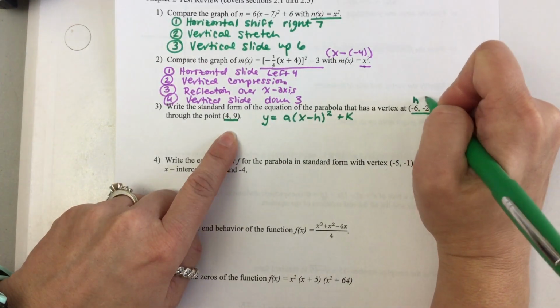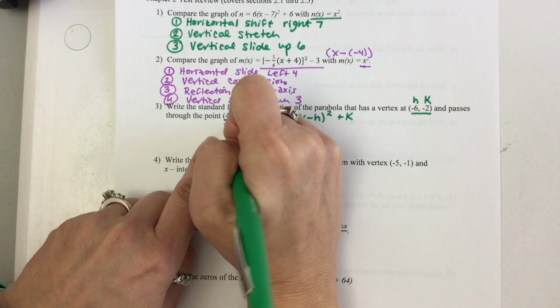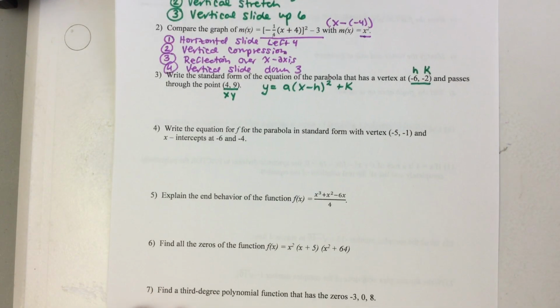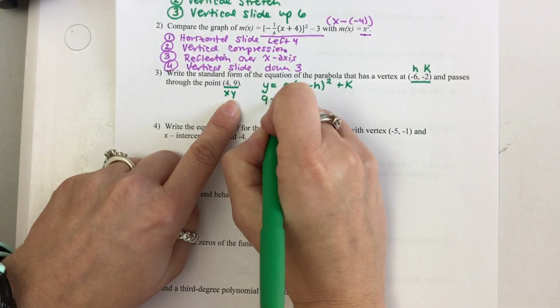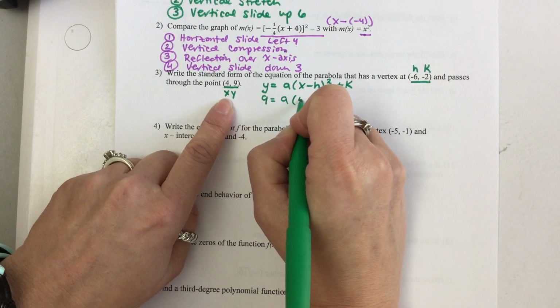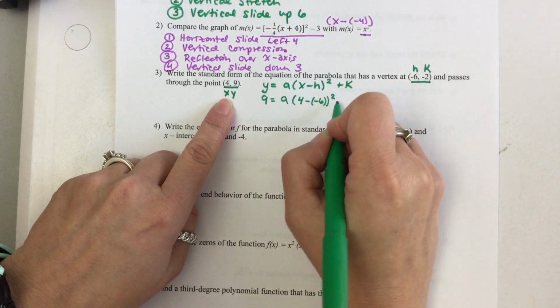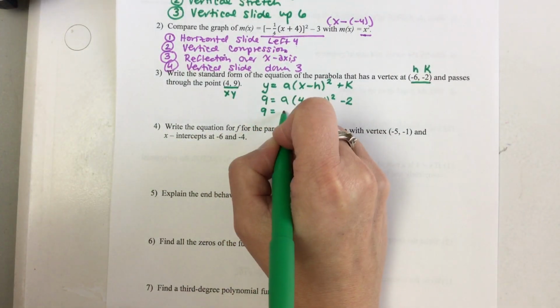Your vertex is (h, k). Your ordered pair is (x, y). If I look at that information, I know everything except for a. y is really a 9. x is 4 minus h, which is negative 6, squared. k is a negative 2. I have a 9 here.